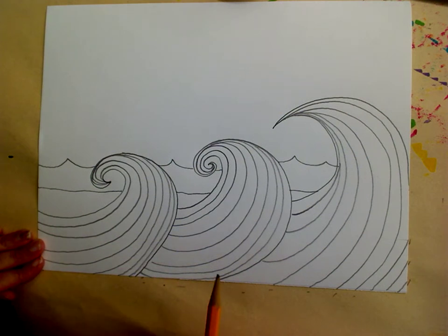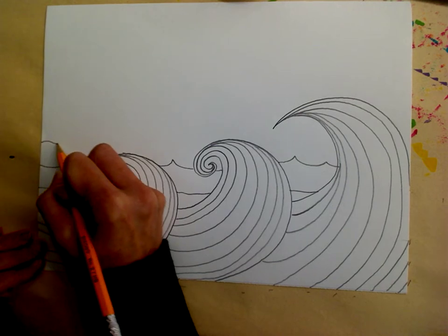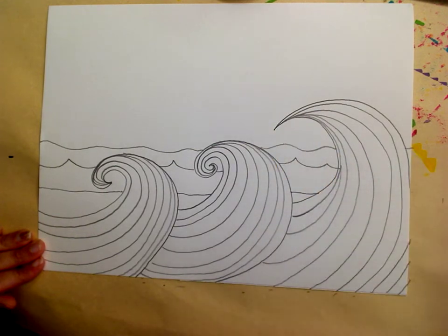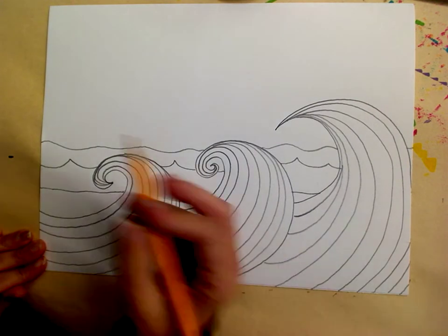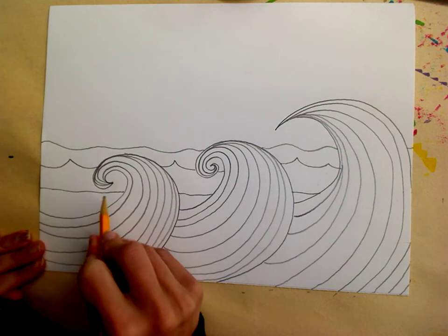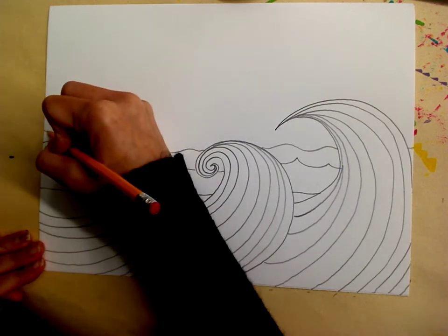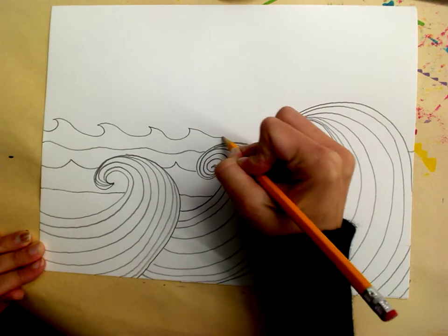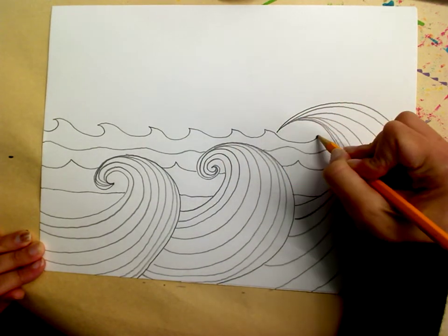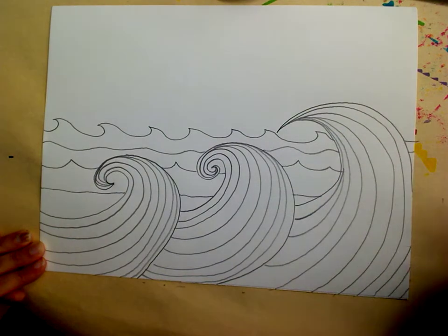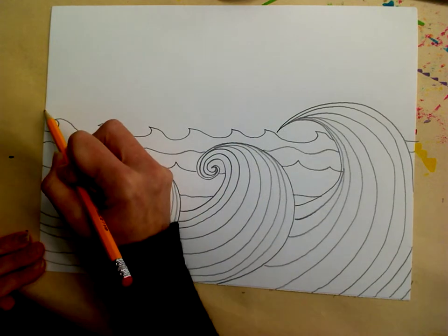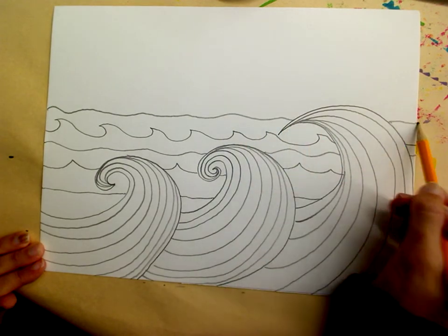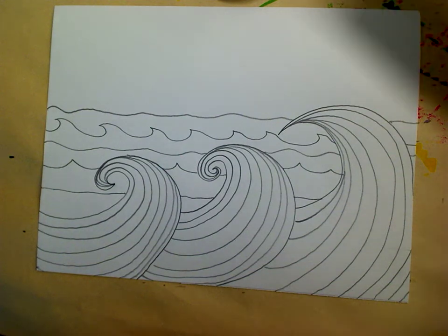The next line I'm going to do is going to have more of a curve to it. Now I'm going to do another wavy line. It's going to be similar shapes, these little spiral curls that I did. And remember, your lines don't have to be exactly the same as mine. Wherever you hit into the wave, just make sure you stop. I'm going to do one more. This one's going to have a little curve to it, close to straight though, but a little bit of a curve.